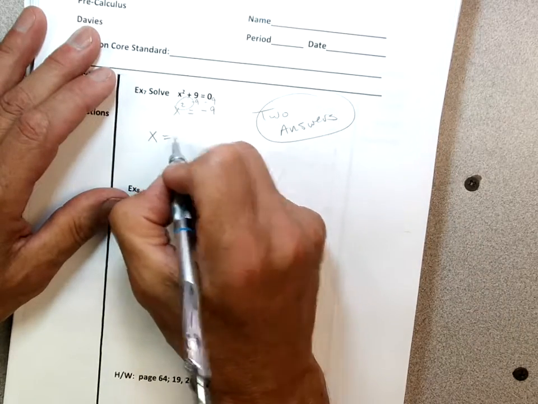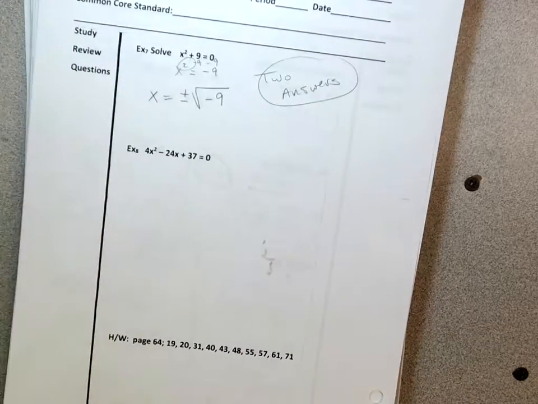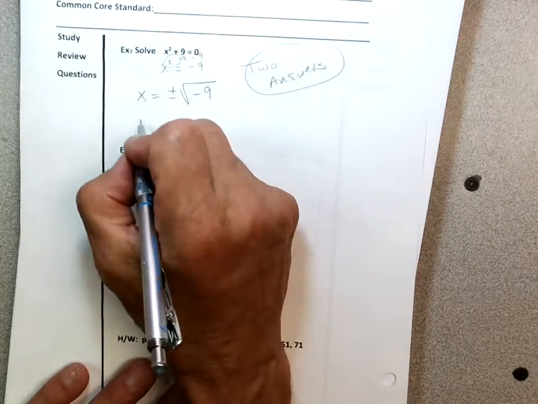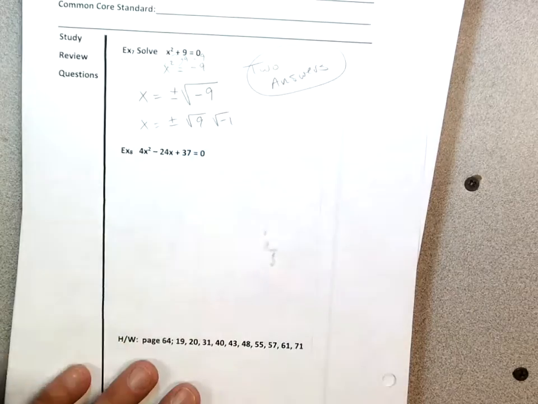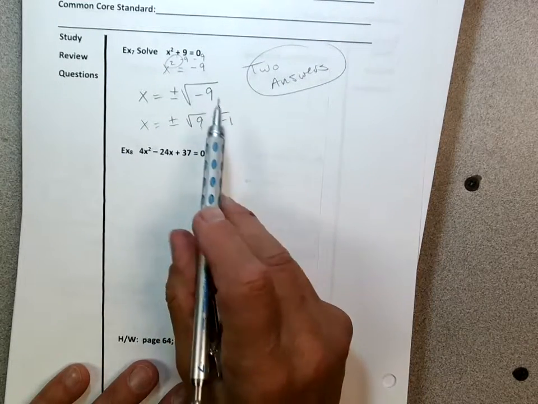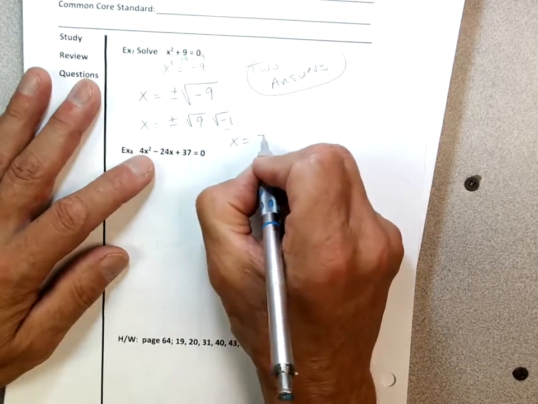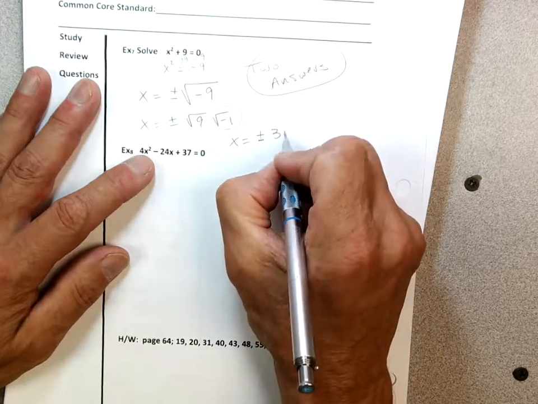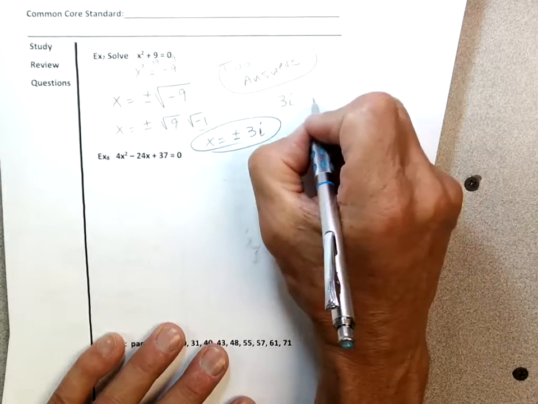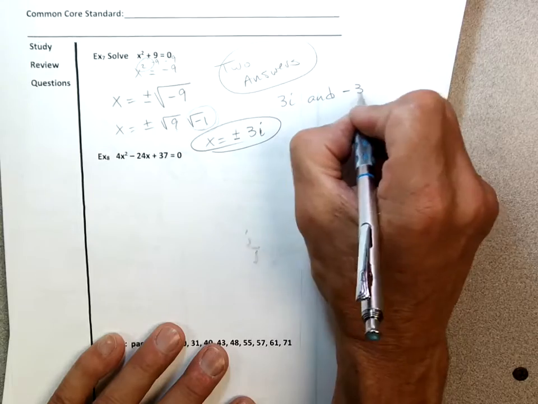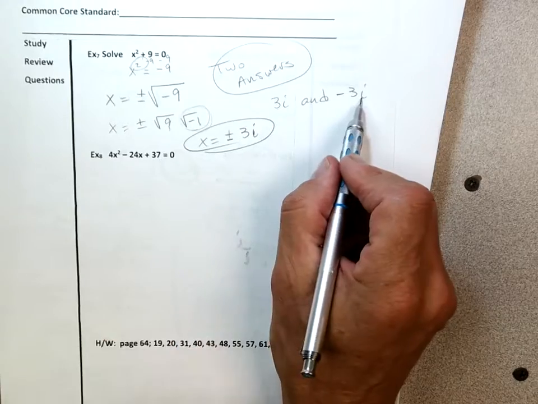I'm going to have x equals plus or minus the square root of -9. Alright, I'm going to break this up. I'm going to have x equals plus or minus the square root of 9 times the square root of -1, because 9 times -1 equals -9. But the main reason I'm going to do this is because this is my i. Here's my i. So I'm going to have x equals plus or minus 3i. Okay, that is two answers. It really is two answers, because my two answers are 3i and -3i. But it's so much easier just to write as plus or minus. Positive 3i and -3i. There's my two answers.